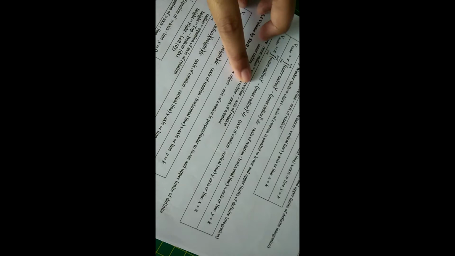Untuk y, pi integration, outer radius square minus inner radius square dy. Axis of rotation dia adalah vertical line, so y axis or line x equal to k. Where outer radius equal to outer curve or outer line minus axis of rotation. Inner radius equal to inner curve or inner line minus axis of rotation.